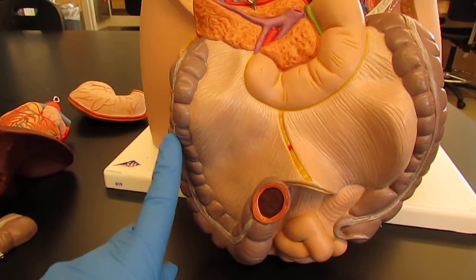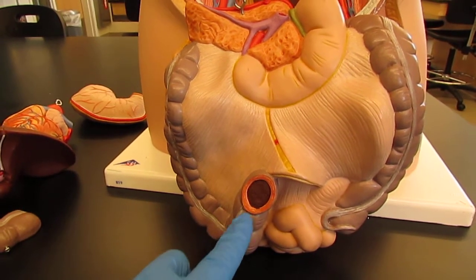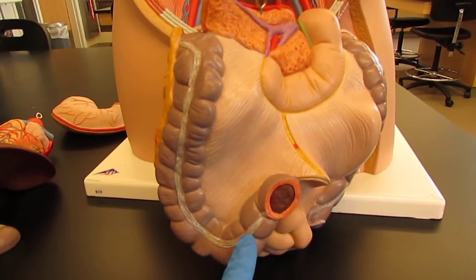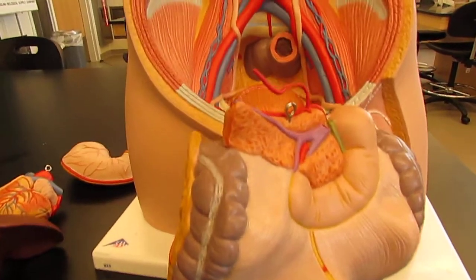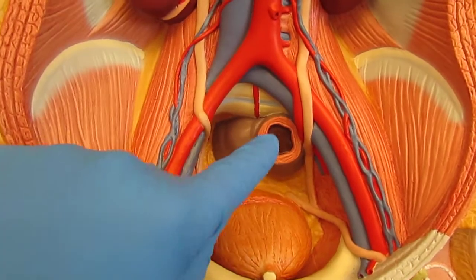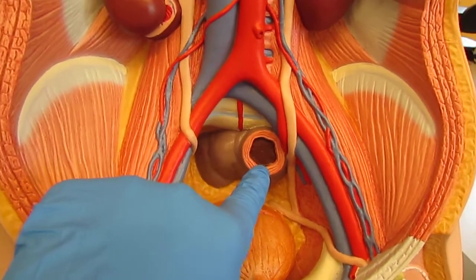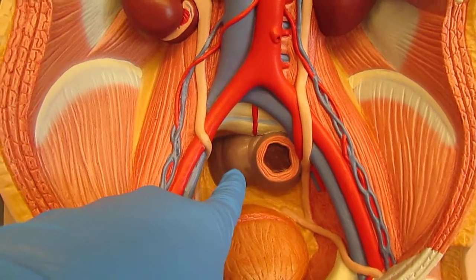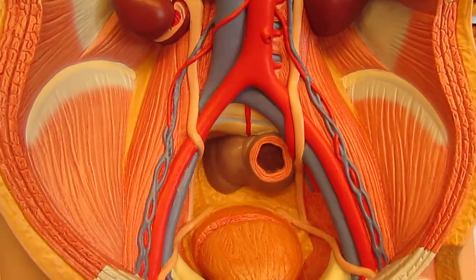the descending colon actually comes back up and forms kind of an S shape. So this here is part of the sigmoid colon. To see the other part of the sigmoid colon, we have to go back here where it has been hypothetically cut. So this is the end of the sigmoid colon leading into the rectum.